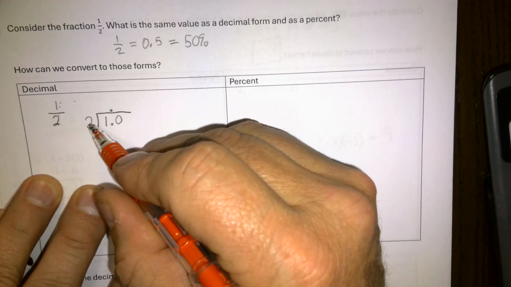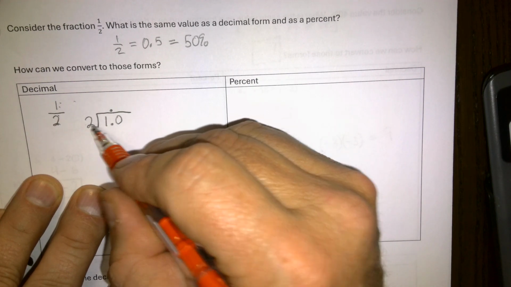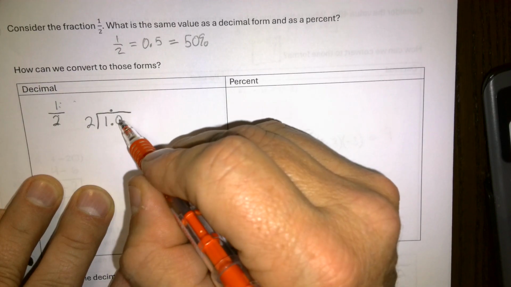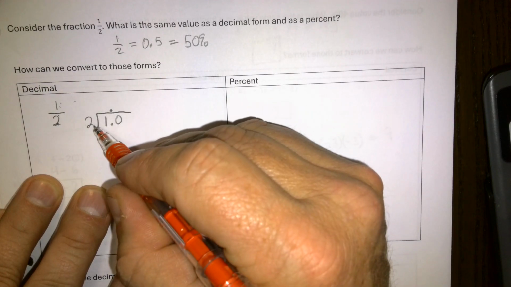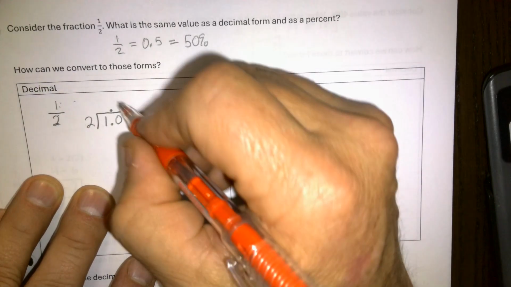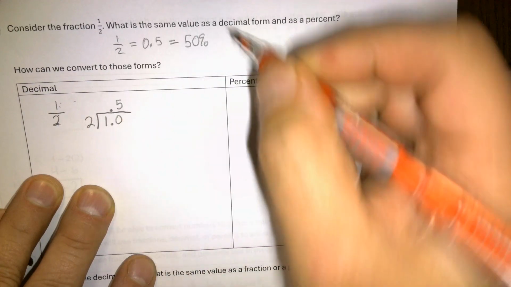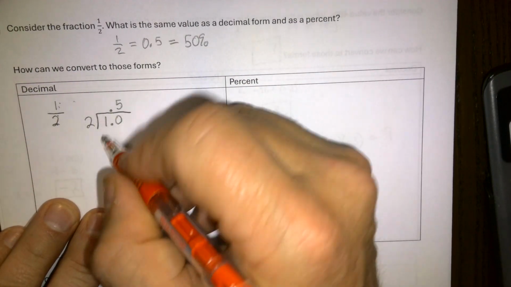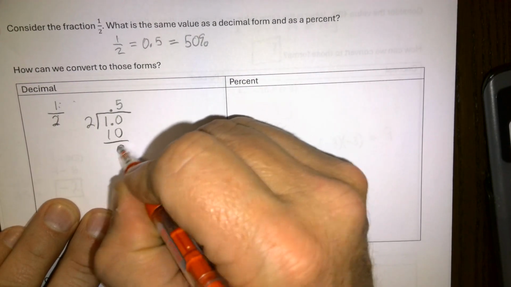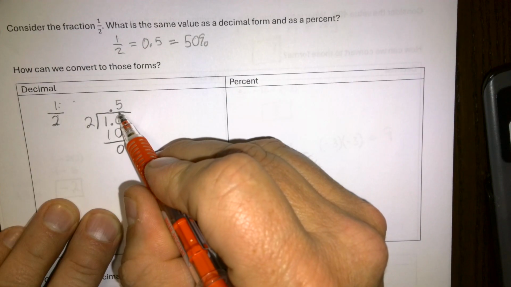Now, if I do 2 divided into 10, how many times will 2 go into 10? Or in other words, how many 2's does it take to make a 10? It takes 5 2's. And then 5 times 2 is 10. That gives me a 0, and I'm done, and there's your 0.5.